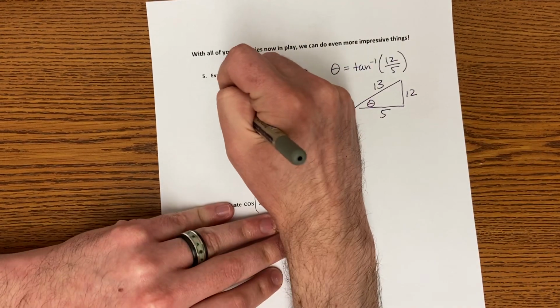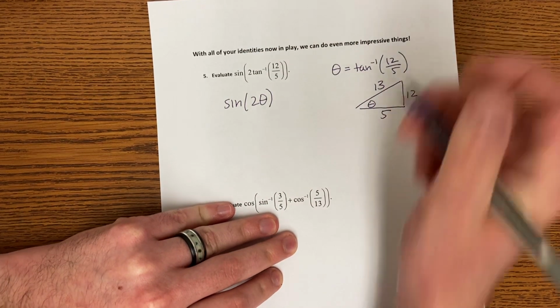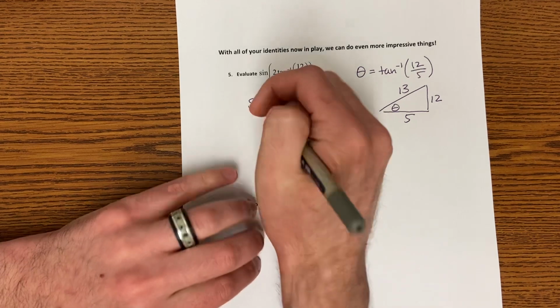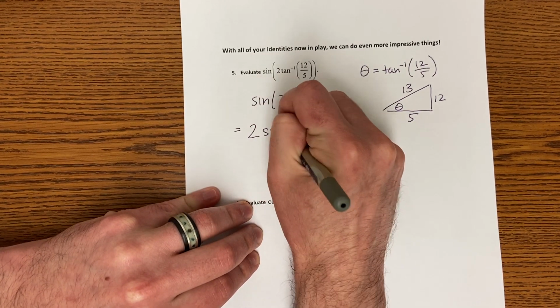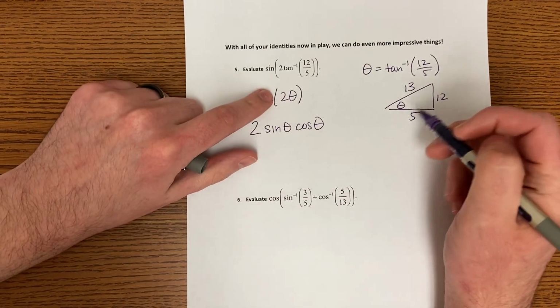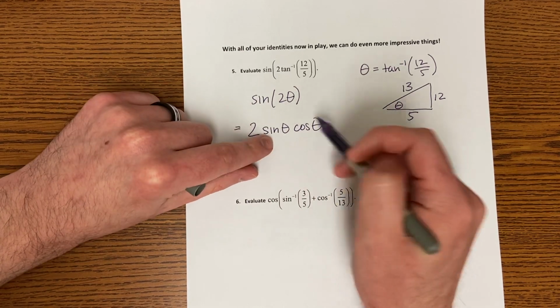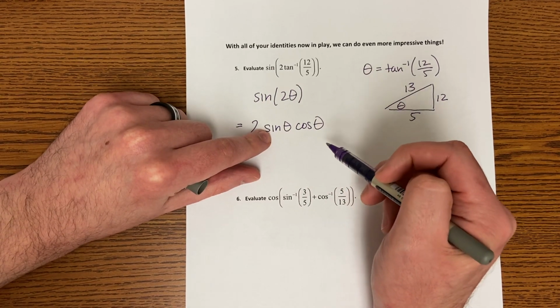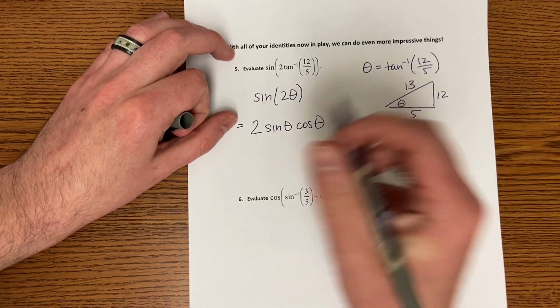That takes your equation to the sine of 2 theta, just on this. However, using your identities, sine of 2 theta is equal to 2 sine theta cosine theta. So we don't have a triangle for 2 theta, so it won't help us. But we do know that double angles can be broken down into their components. And from there, all we would need is the sine and the cosine for this.